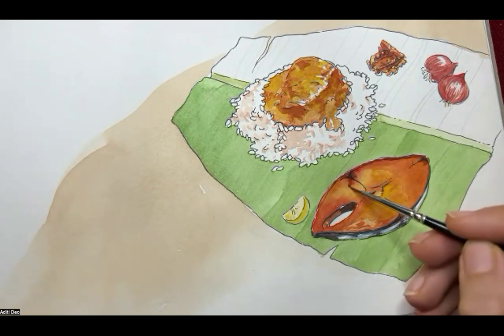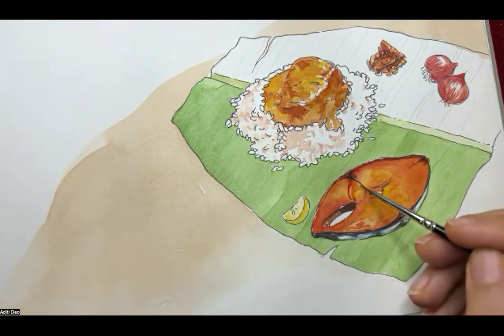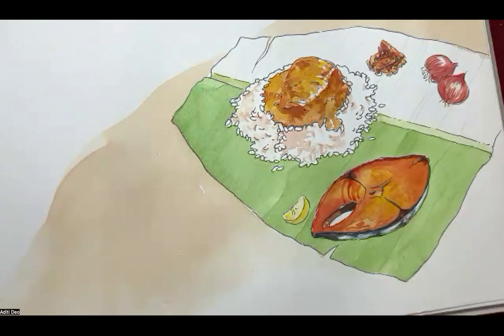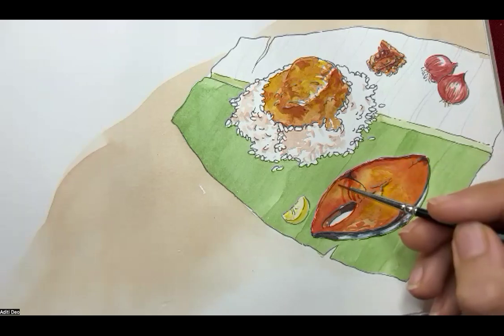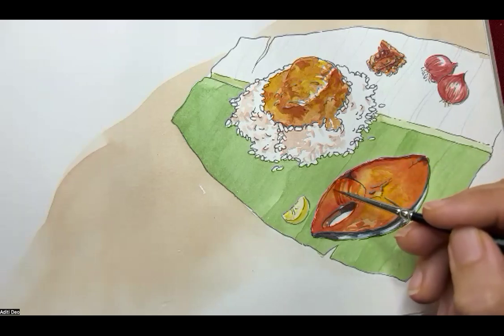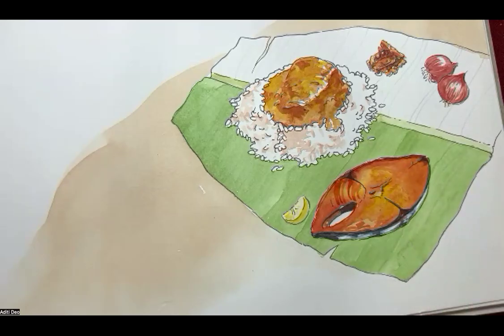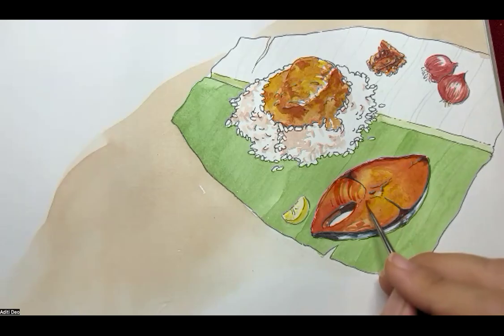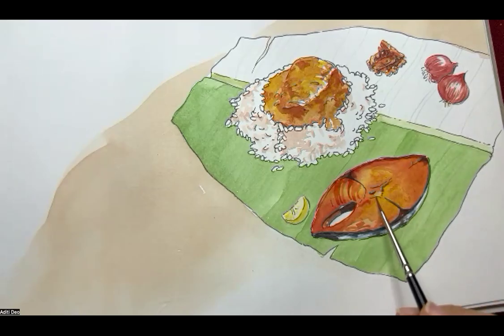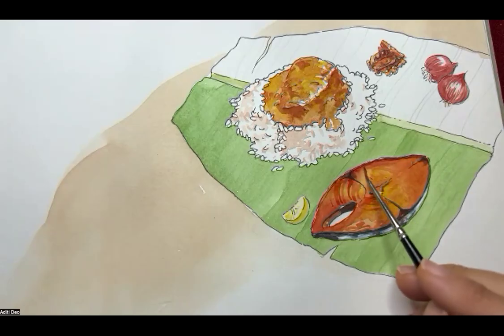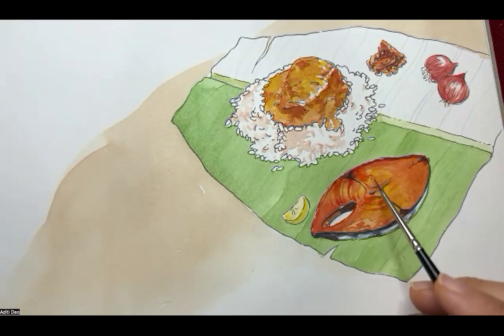Now there are some parts over here which you can make like this. If you can see it, then make it, otherwise don't bother. These are just the segments within the fish that I can see, but if you can't see it, then don't make them. You can just make a flat orange in a few places. That should do.